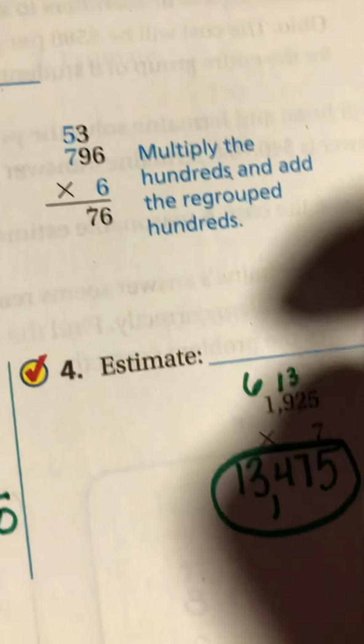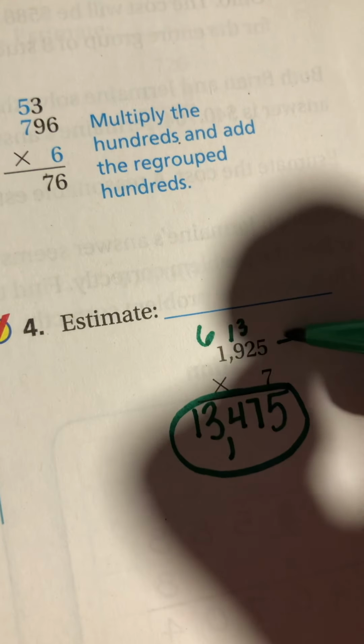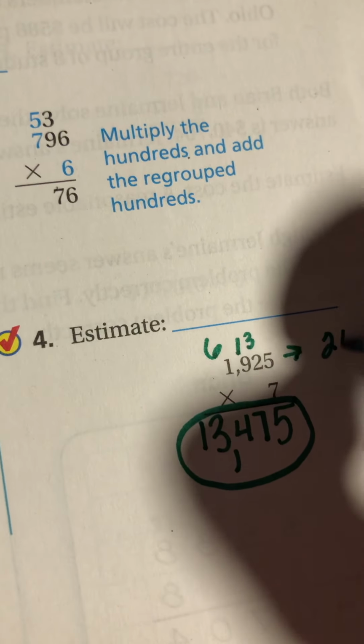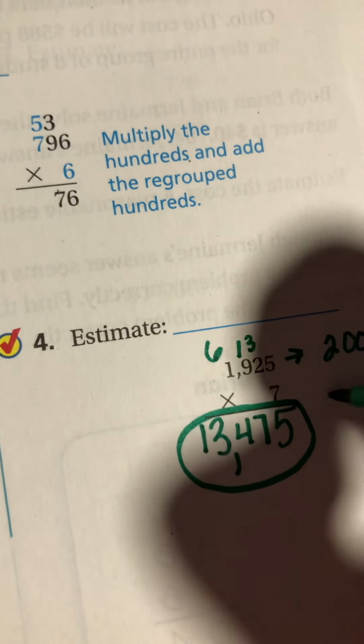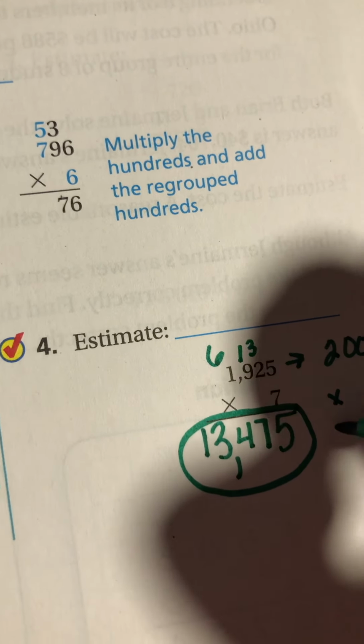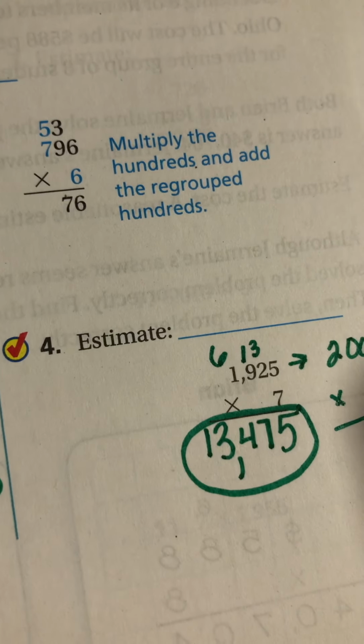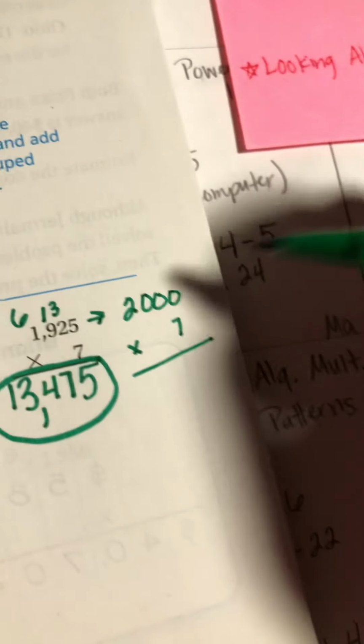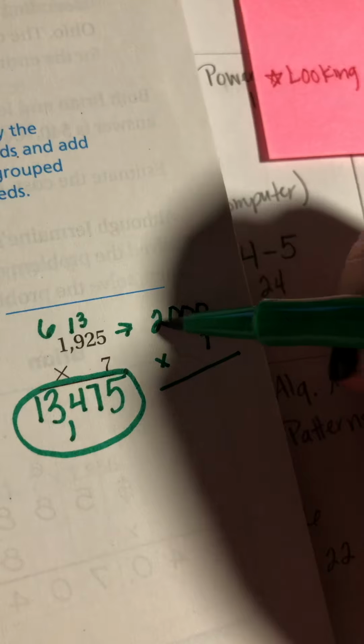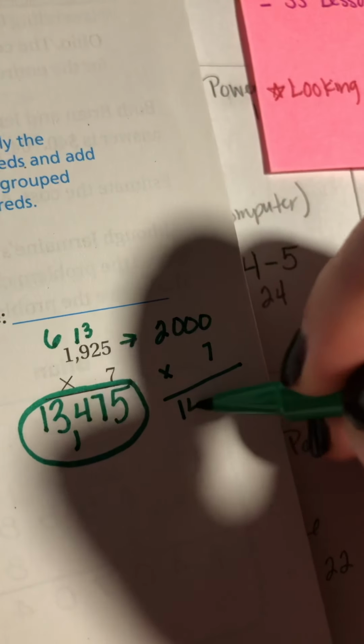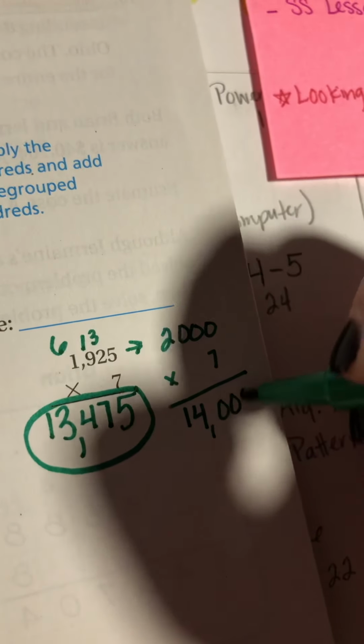Now, if I were to estimate this problem, I would do 2,000 times 7. 2 times 7 is 14. How many zeros? 1, 2, 3.